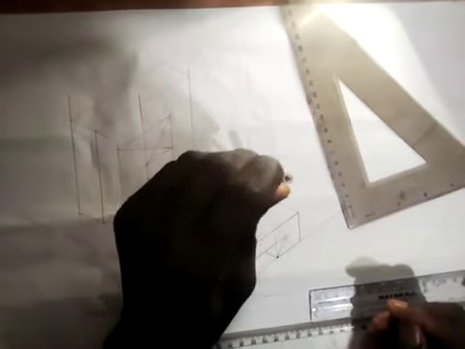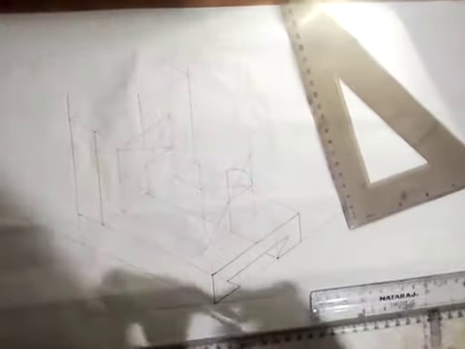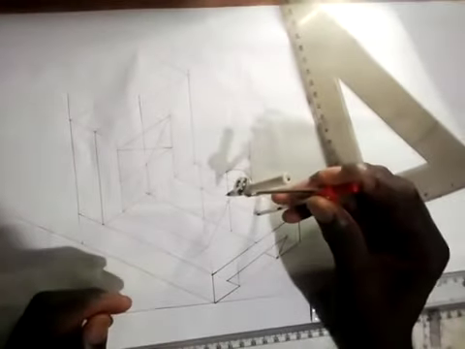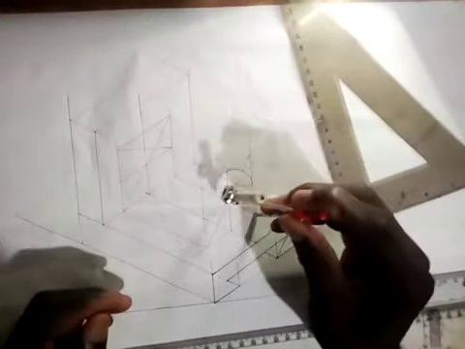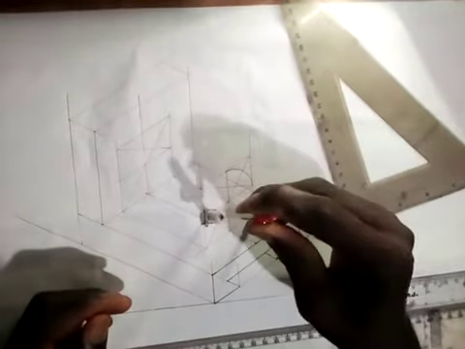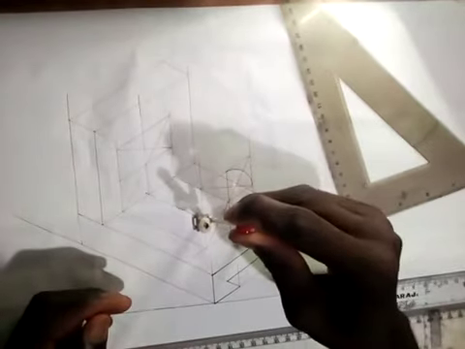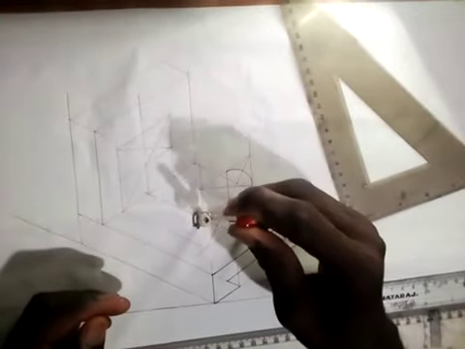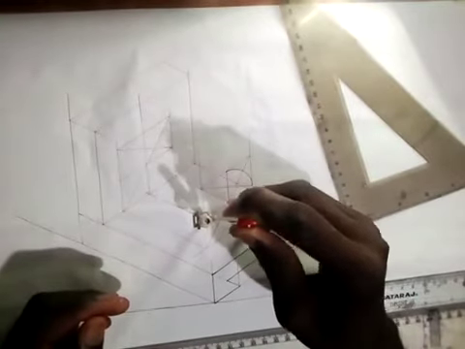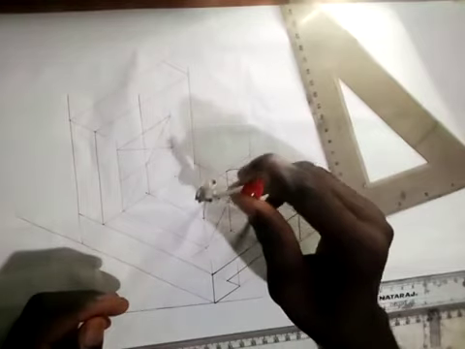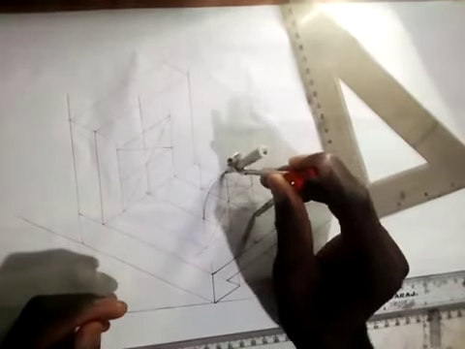I'm drawing the front semicircle. Then I will put it at this point and extend to this point here. First of all, test it. Okay, it's okay.